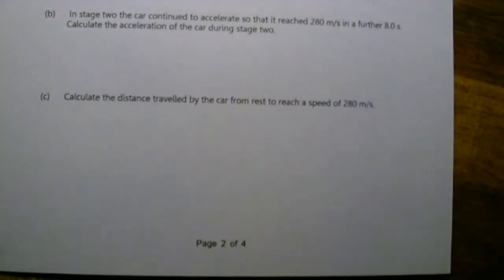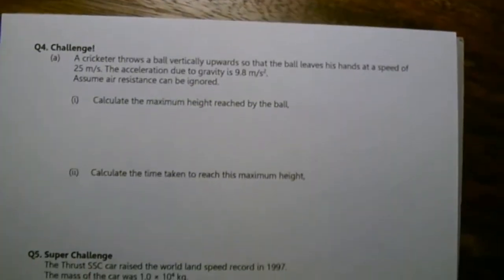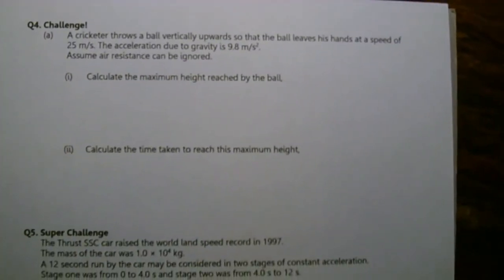Right, here's the challenge questions. These don't use any different equations. There's just the wording is a bit different, or you might have a little bit more to do. Or there might be some hidden information. And question 4 is a good example of a question with some hidden information.